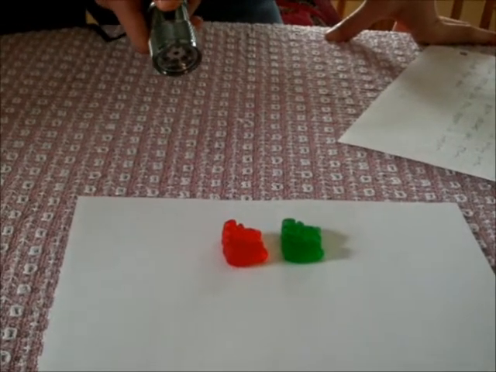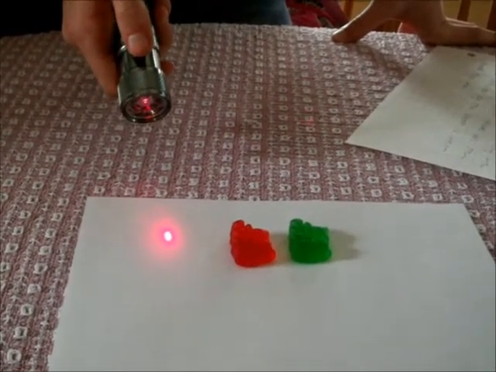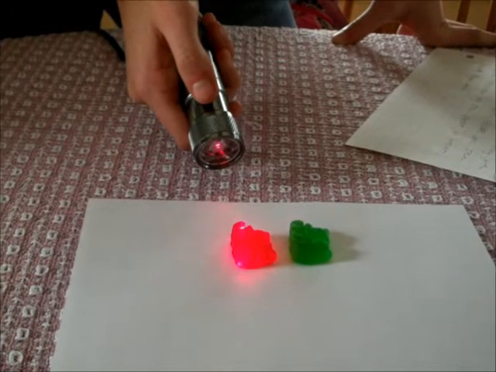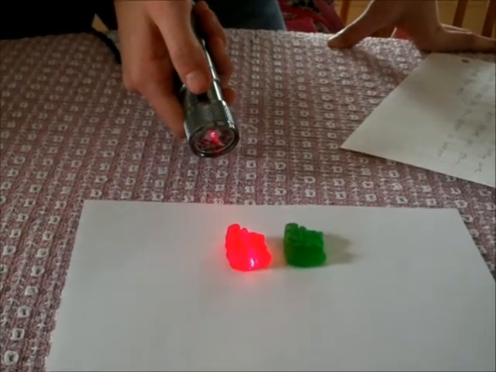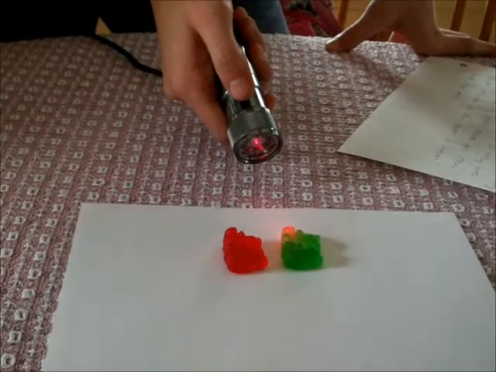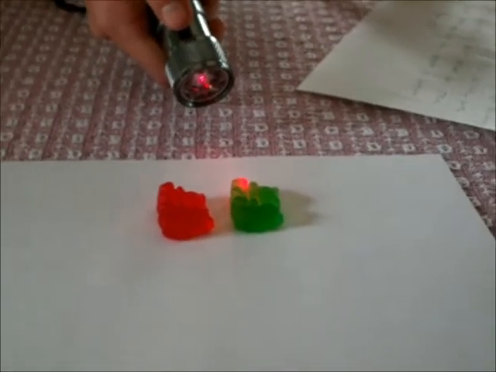If you take a red laser pointer and shine it through a red gummy bear, you can see that the light passes through the gummy bear. If you shine the same red light from the laser pointer through the green gummy bear, you can see that the light does not pass through the green gummy bear.